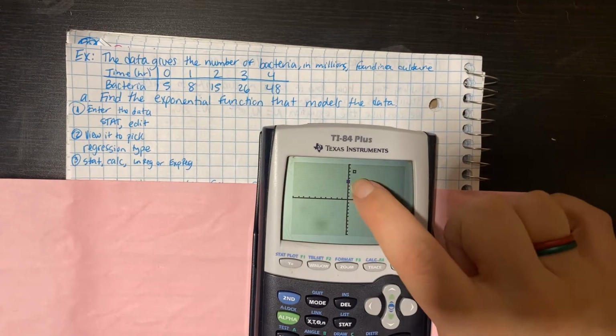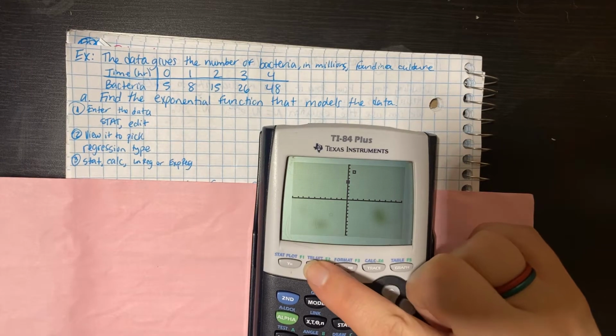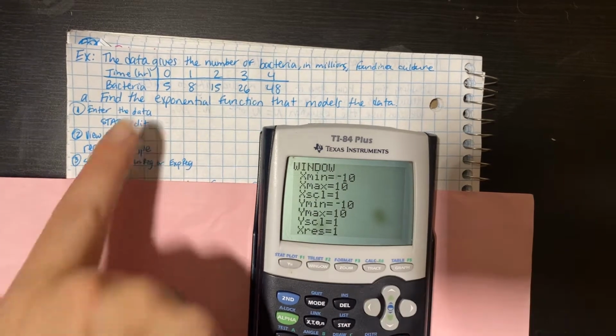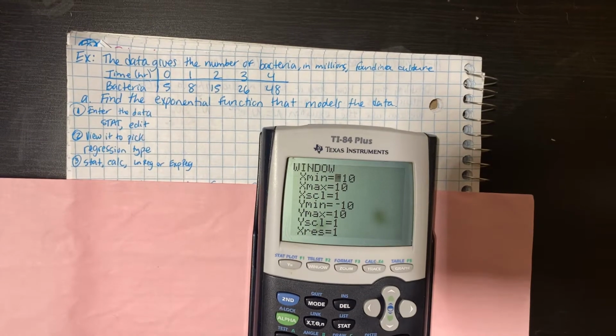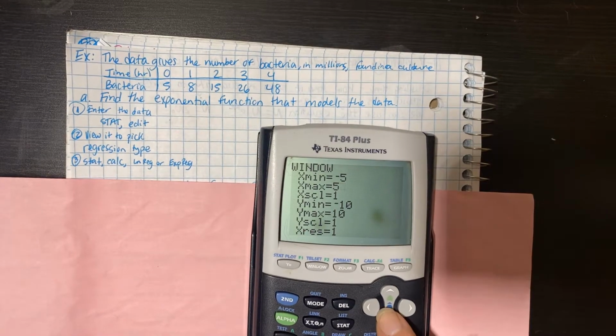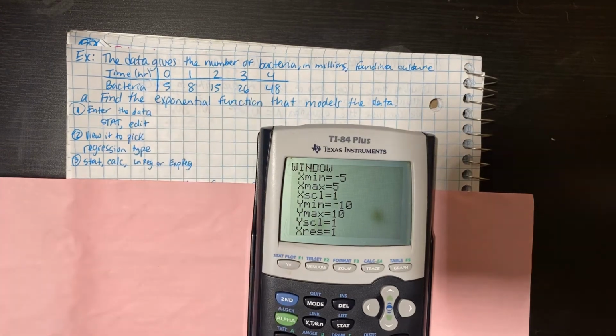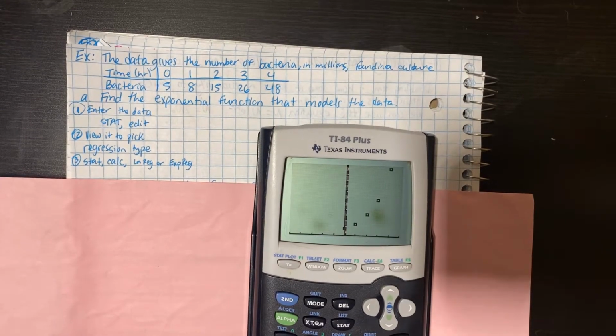Graph again. Whoa, my window's not working for me. Hey, edit your window to fit your data. My x's start at 0. Okay, so maybe I start at -5, and they only go to 4. Maybe that's the window I pick. And then we go from 5 to 48. So maybe I'll go from 0 to 50. Okay. So there's our data.